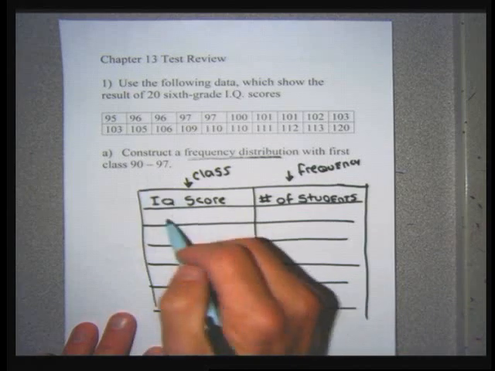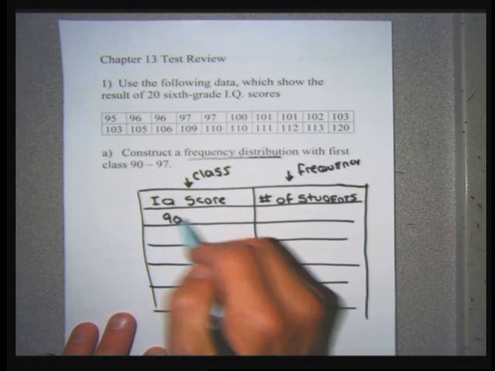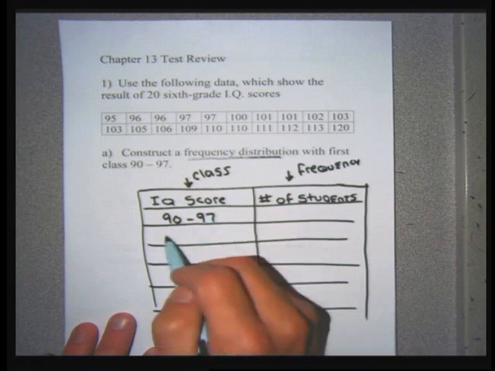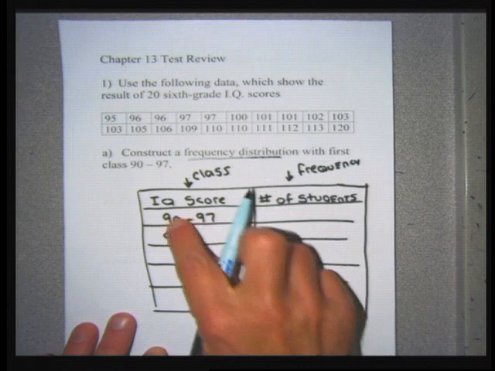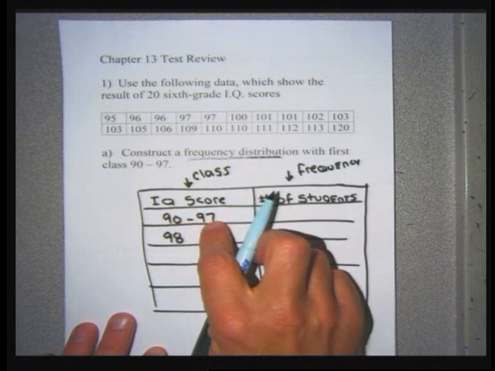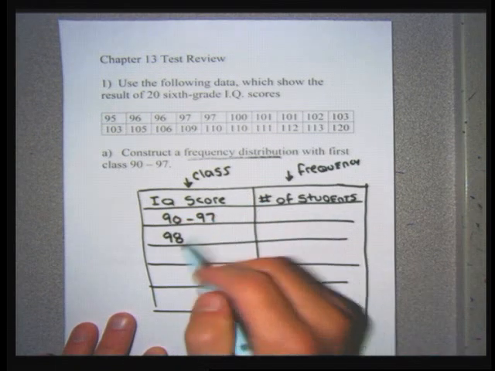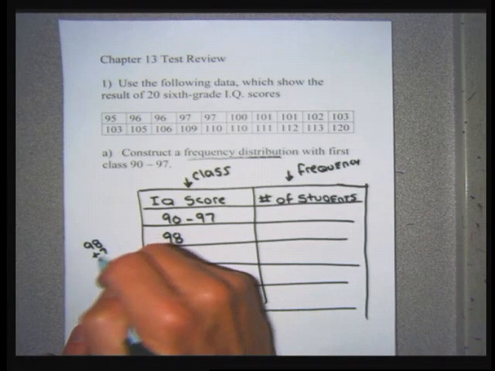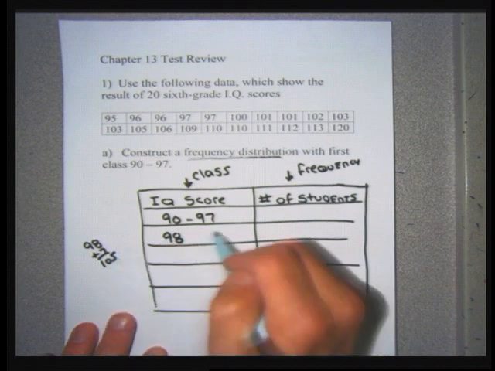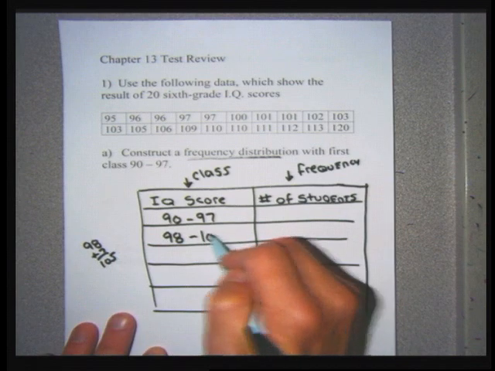I was told to make the first class 90 to 97, which means the second class has to start one higher than the first class, which is 98, and the difference between 90 and 97 is 7, so I'm going to add 7, and 98 plus 7 is going to be 105. So this class is going to end at 105.